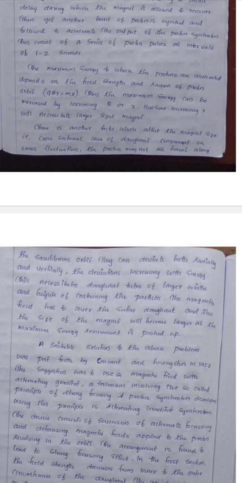However, increasing radius will necessitate a larger sized magnet. So when we increase the radius, we have to use a larger magnet. And there is another factor which affects the magnet size, that is the cross section area of the donut. Consequent on the small fluctuations, the proton may not all travel along the equilibrium orbit.